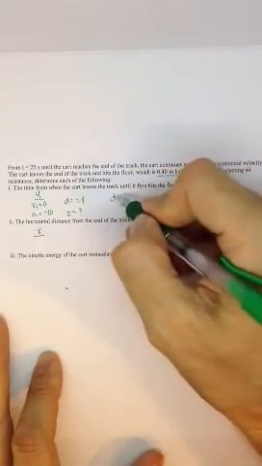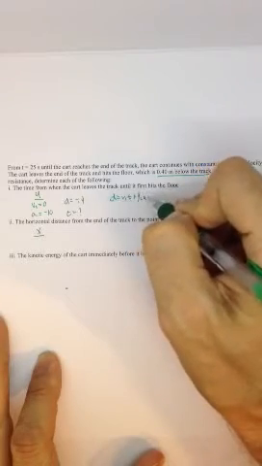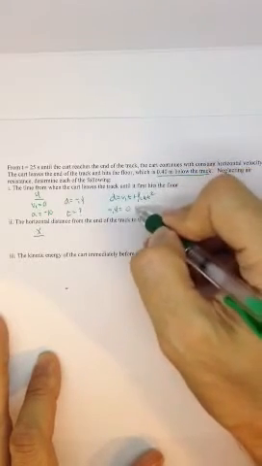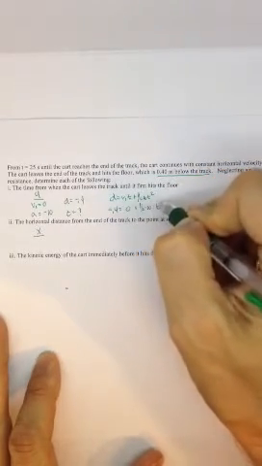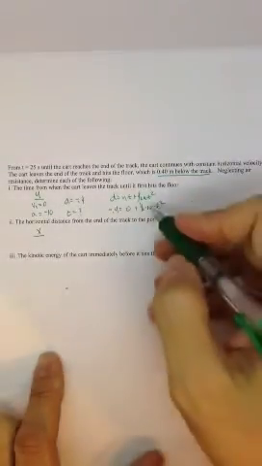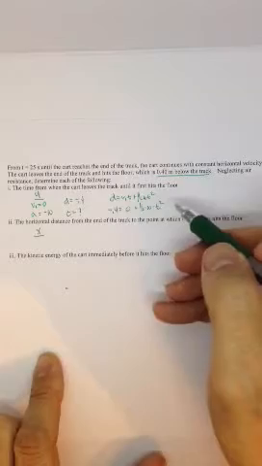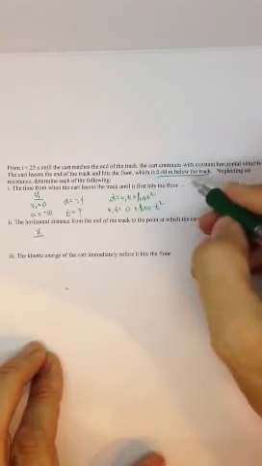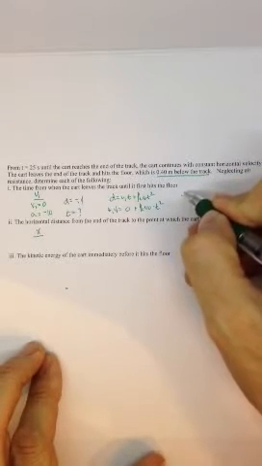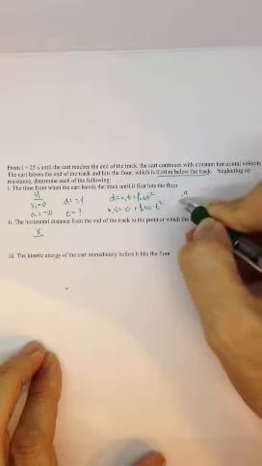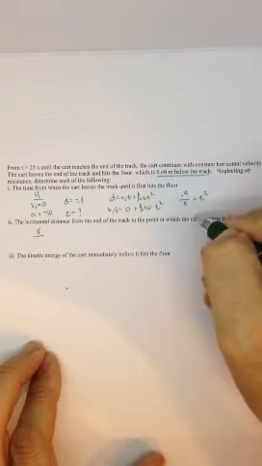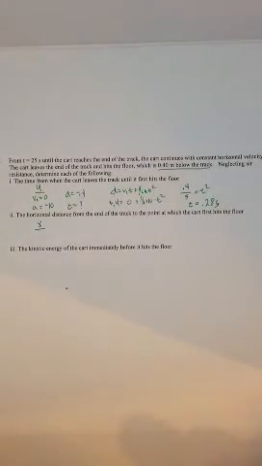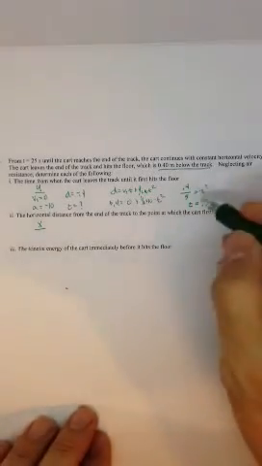So I go d equals v1t plus 1/2 at squared. I get negative 0.4 equals 0 plus 1/2 times 10 times t squared. That's going to be 5. The negatives cancel like they always do. I get 0.4 divided by 5 equals t squared. And so t equals 0.28 seconds. So that's my answer for this one.